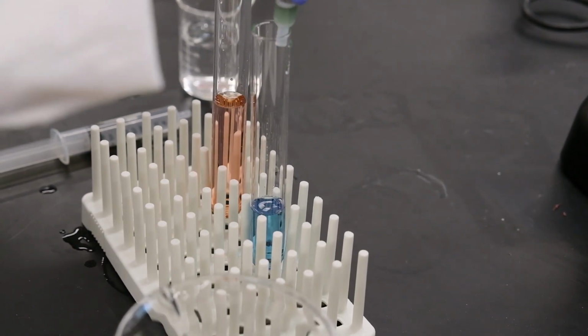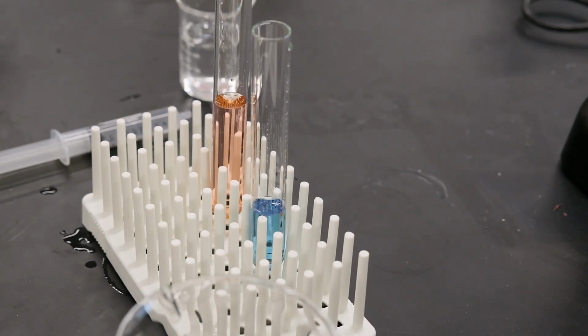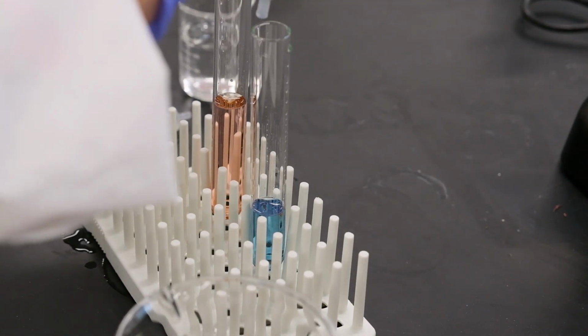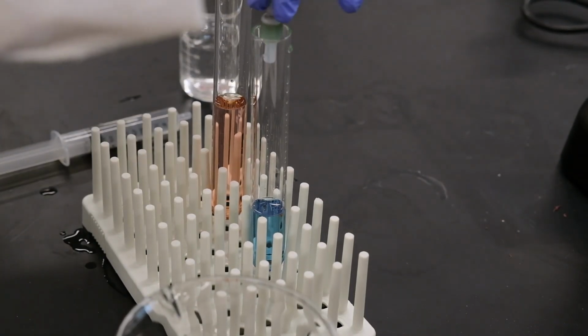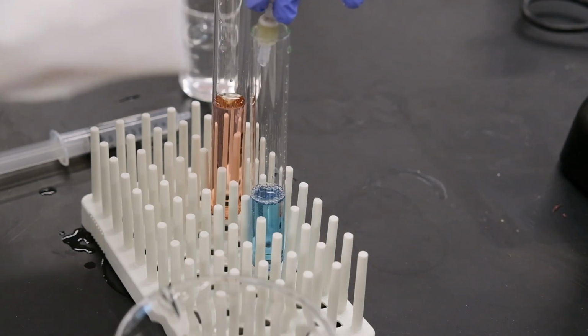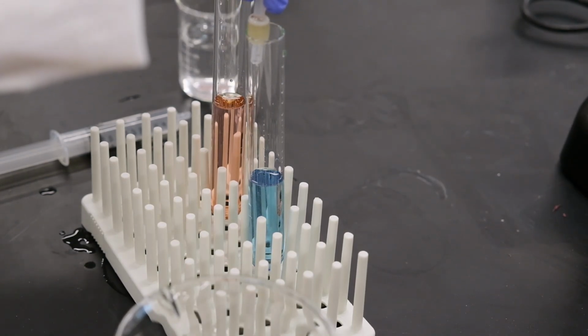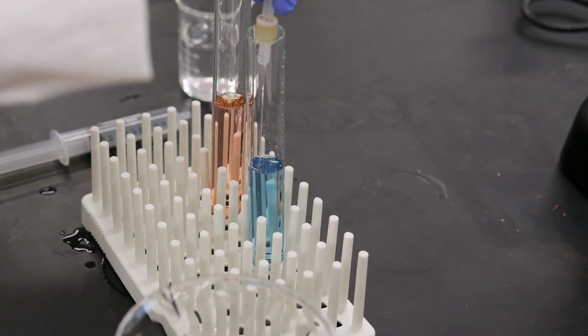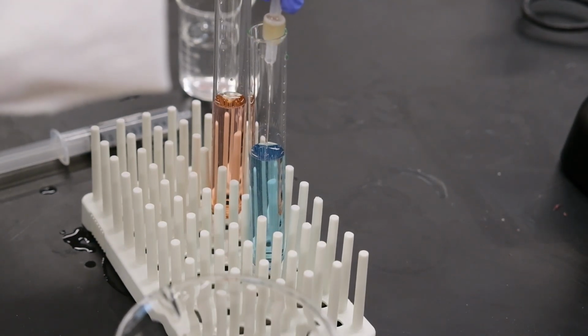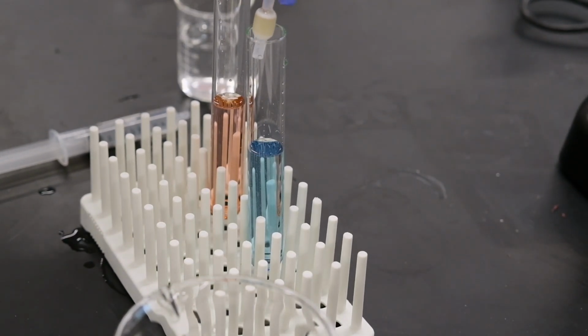We want to make sure that we collect all of it. So we elute our column with 25 more milliliters, of 25% isopropyl alcohol, excuse me, until the solution is clear and there is no more blue.